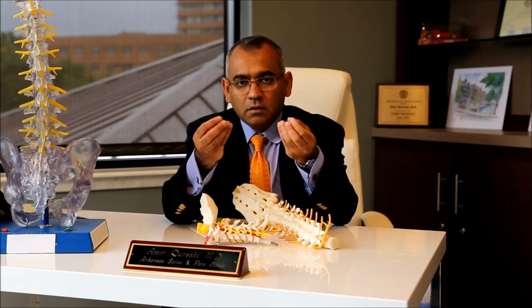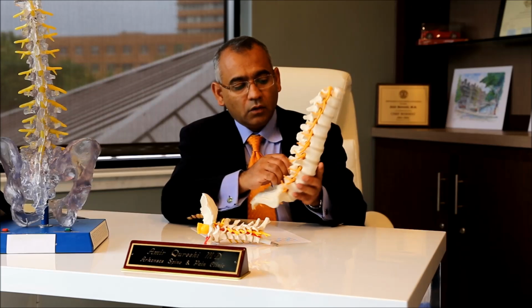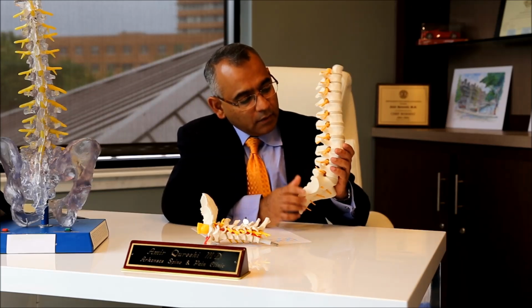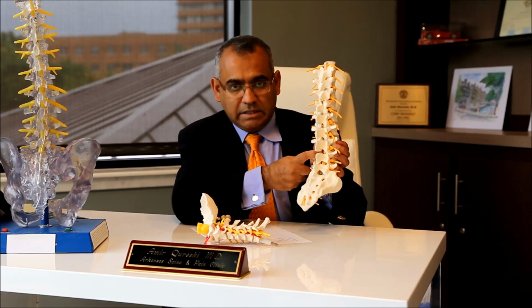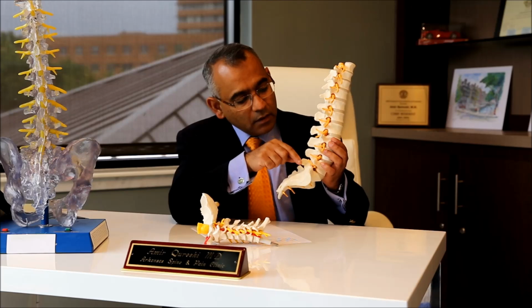So what happens is you cannot walk far and you have to sit down in order to get relief, because there's so much tightness around the nerve. That's called spinal stenosis. Now going further back, we've talked about the hole, that's called the foramina, and you can have that tightness called foraminal stenosis. You can have a tightness in the back that's called spinal canal stenosis.